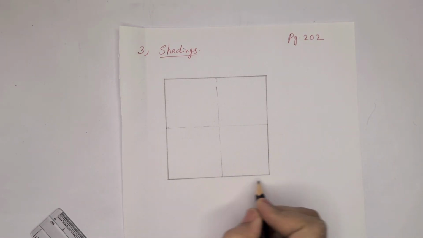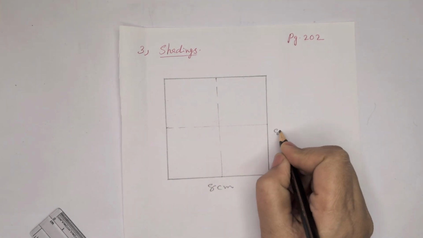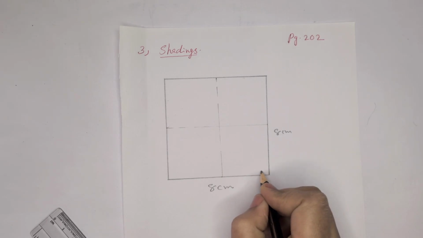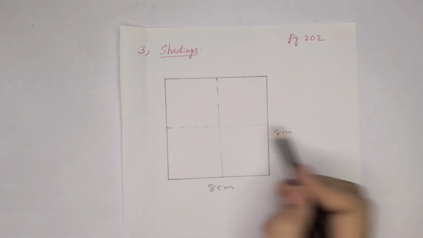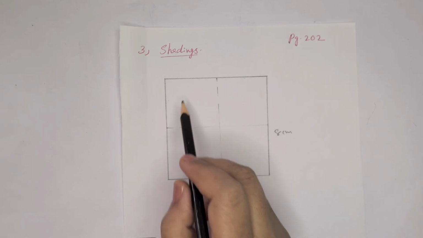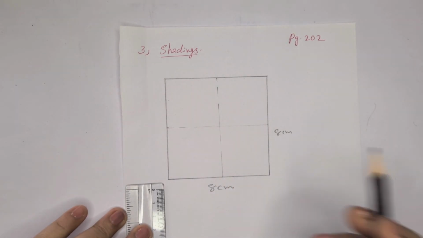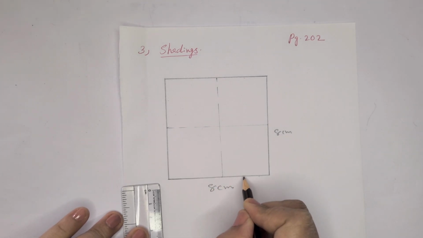For that, draw a line segment of 8 centimeter. So first we can construct the square of side 8 centimeter, with 90 degree angles, and then divide that square into 4 equal parts. Again divide each one into 4 equal parts. So each one will come to 2 centimeter. Total this side is 8 centimeter.